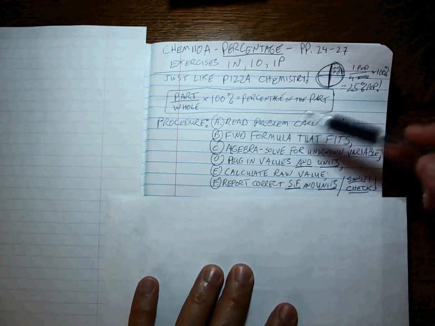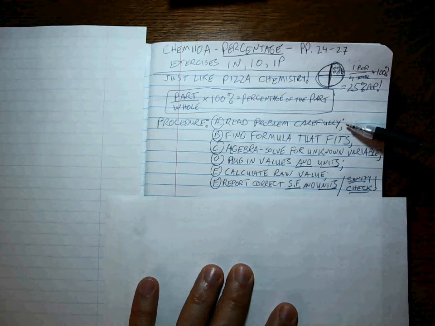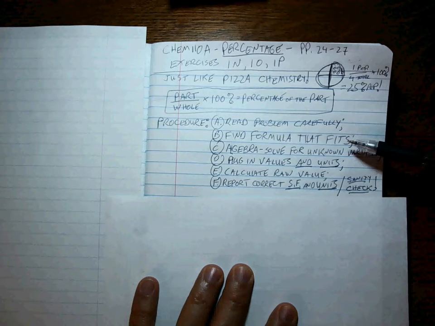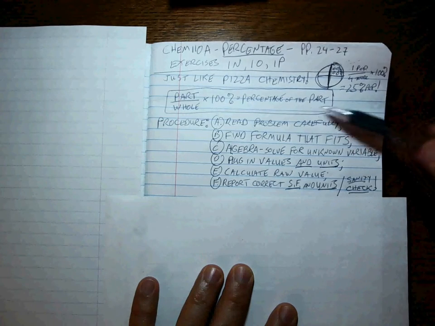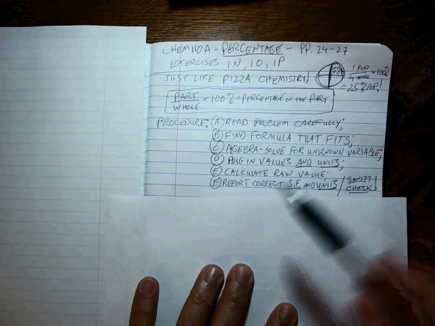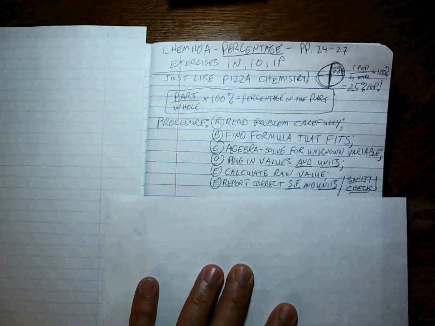This is our procedure. You read the problem carefully to figure out what kind of problem it is. It'll be obvious for this chapter that you're going to be doing a percentage problem and that this is the formula that fits. Then I want you to do the algebra next to solve for the unknown variable that you need to solve for.